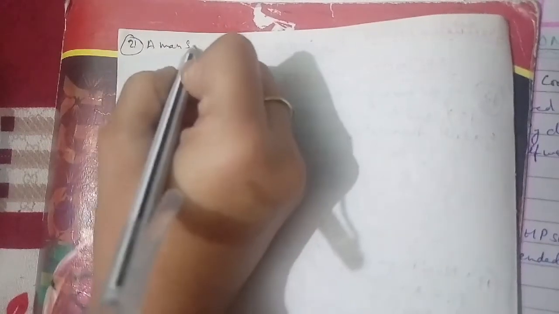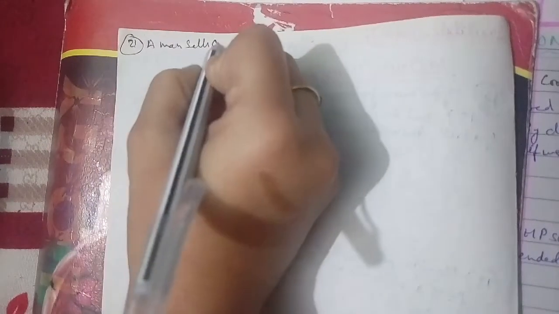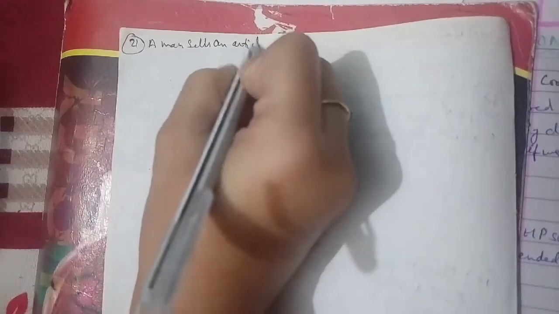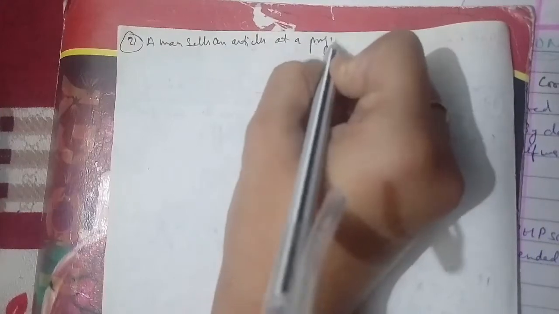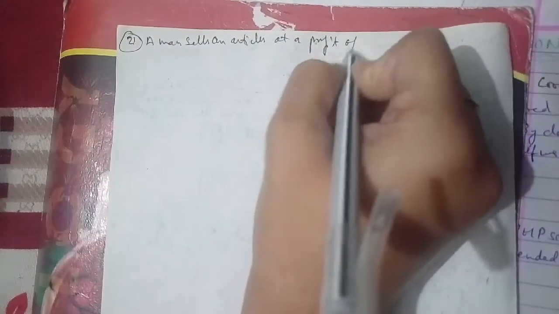So a man sells an article at a profit of 25%.